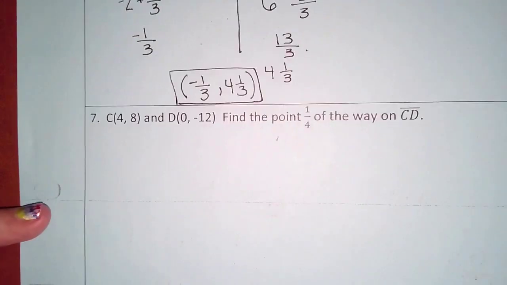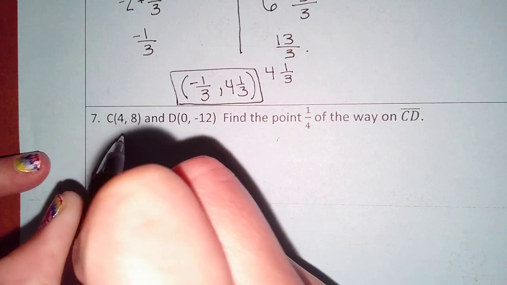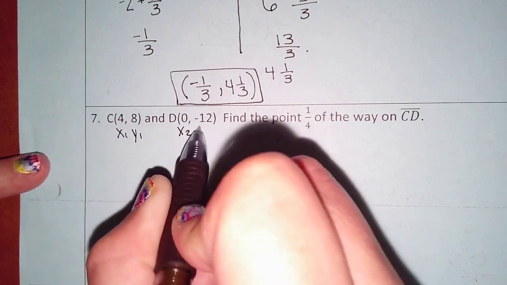Number 7, try to plug into the formula and solve this one on your own. Pause the video now and then check it.